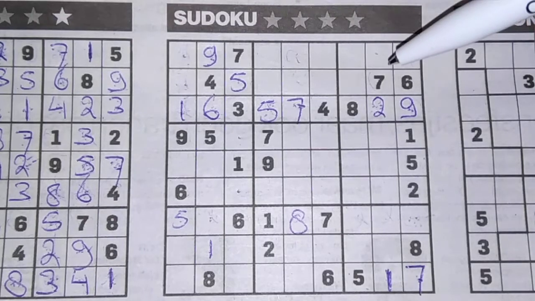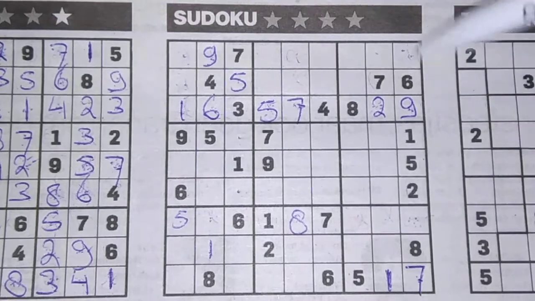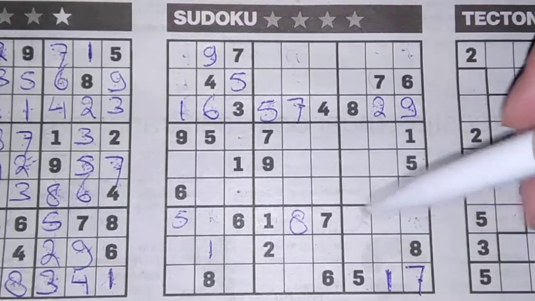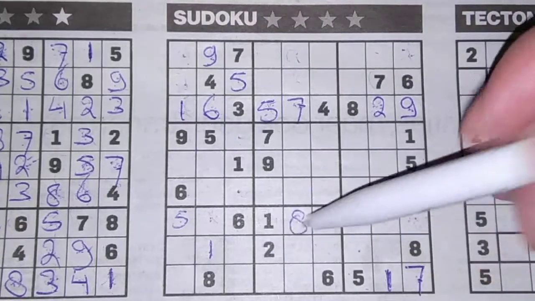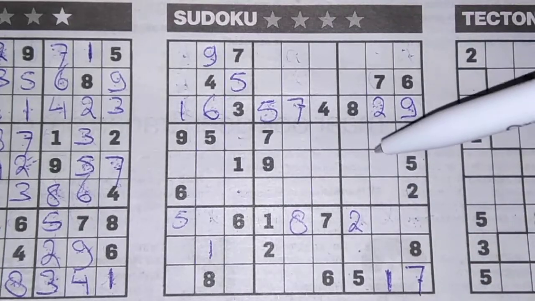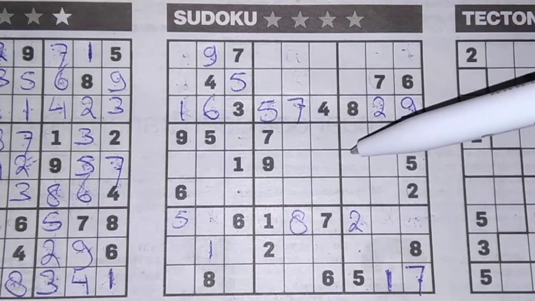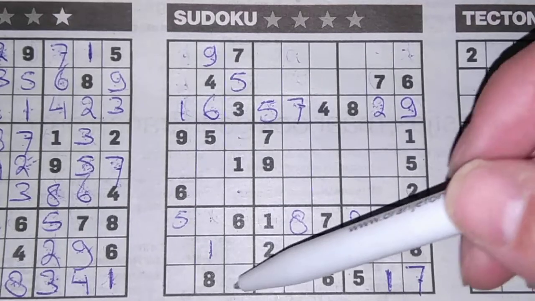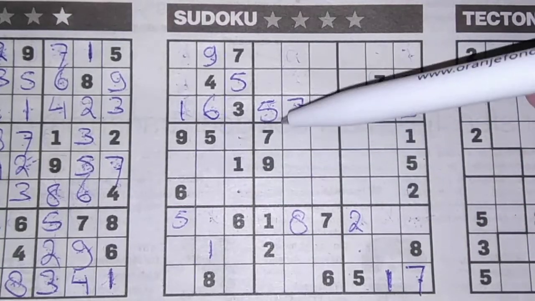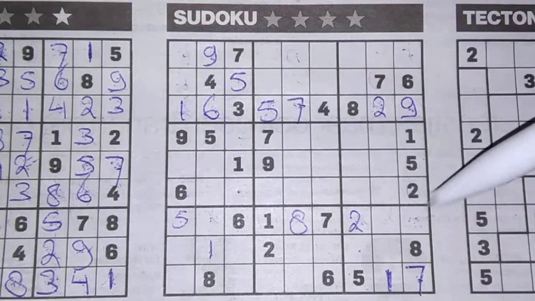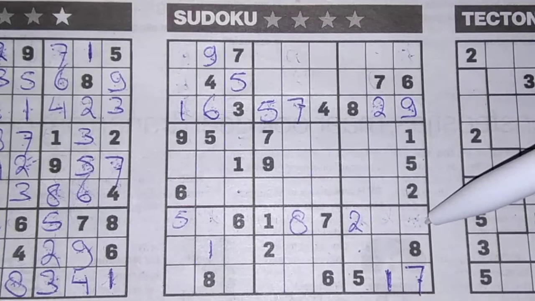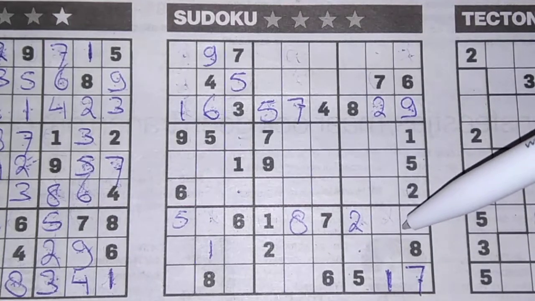Then 2 in the last column, 2 in the column next. So in that column, the only 2 places for the 2 should be here and there. But I see here 2, no 2 here. 2 should be here. The 4 should be here. 4 and 3.